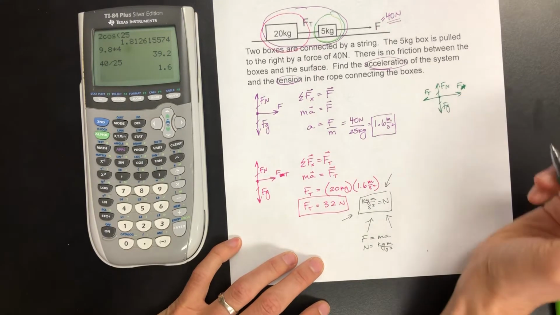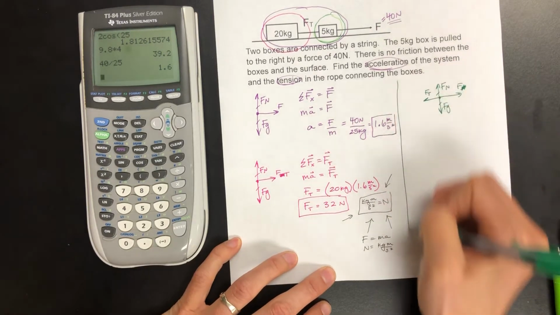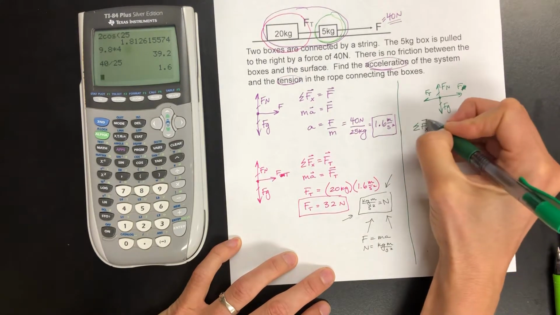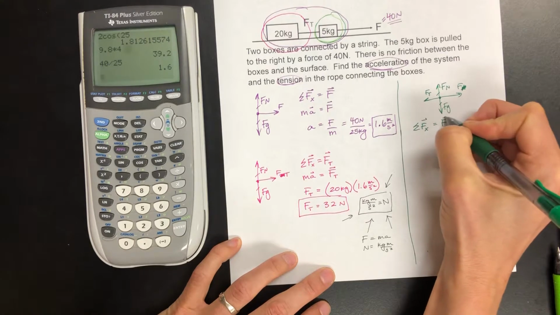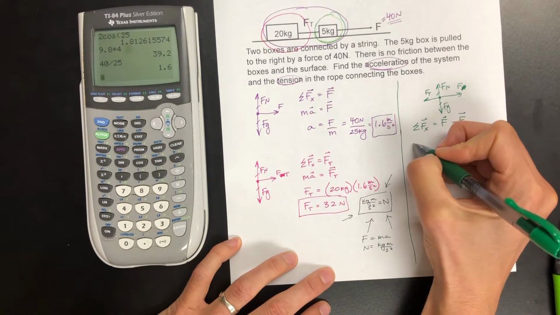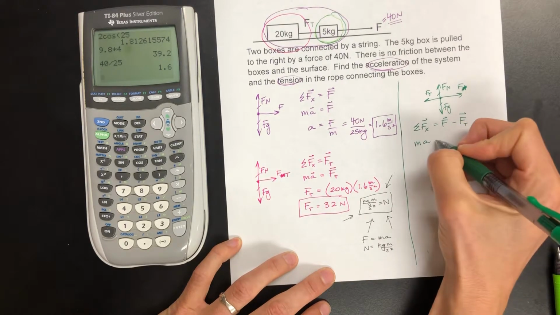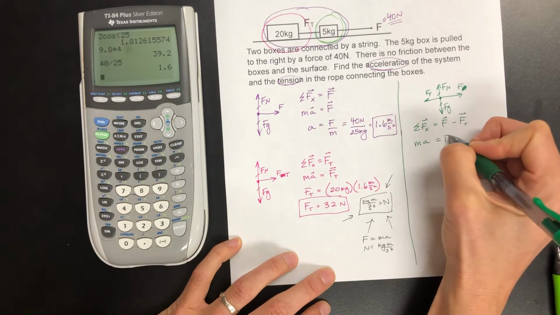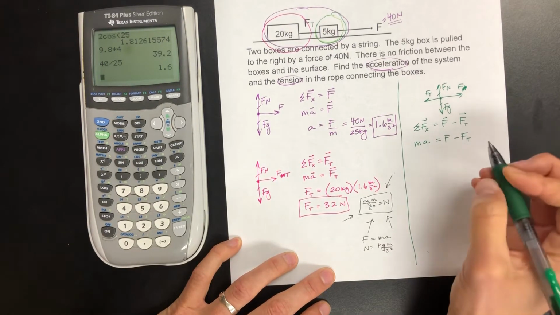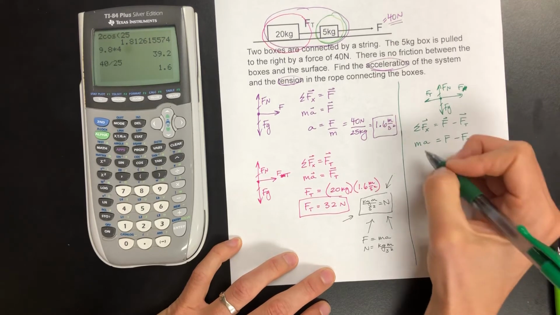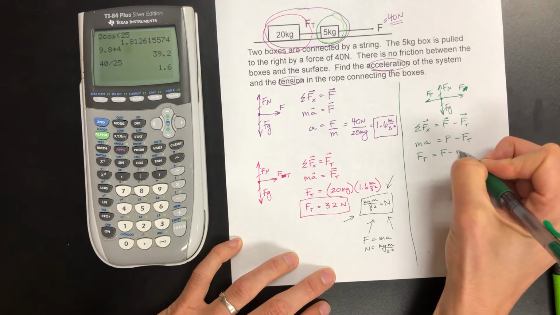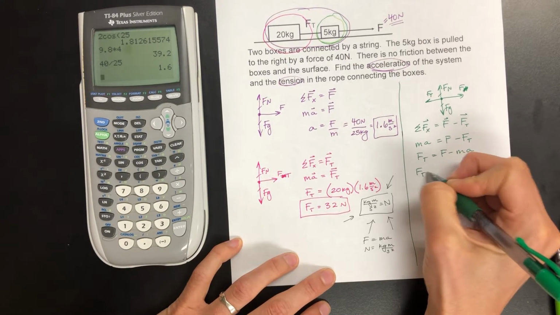Now, once again, these are equal and opposite, so they cancel out and we don't have to worry about them. And I write my sum of my forces in the x direction is equal to the force minus the force of tension. So now my sum of forces in the x direction is going to be mass times acceleration is equal to the force minus the force of tension. And I'm solving for the force of tension here, so I'm going to add the force of tension to this side and then subtract ma. So we get force of tension equals force minus ma. And then I just plug in numbers.